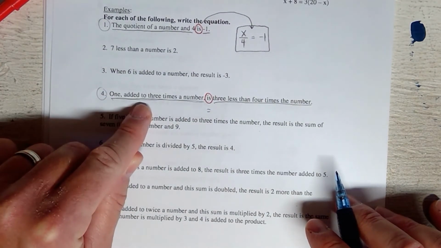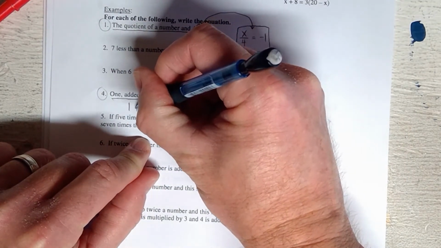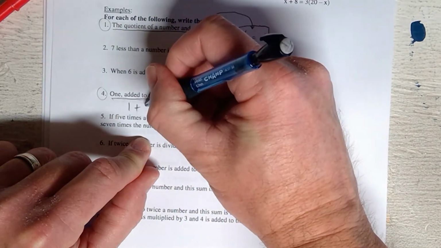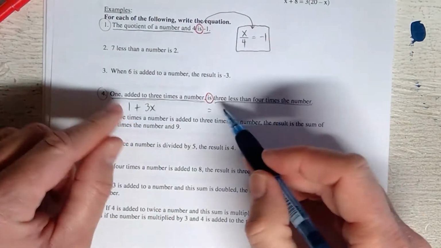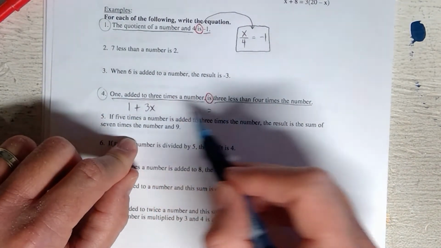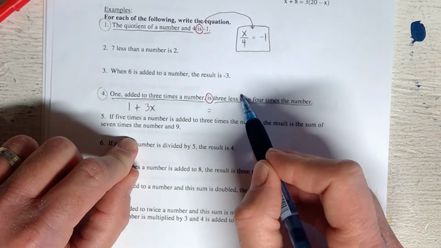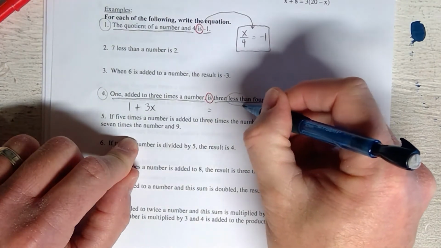1 added to, so what are we talking about here? We're talking about 1 plus what? 3 times a number. 1 plus 3x. So 1 plus 3x equals what? 3 less than. Okay, here's that phrase "less than" we've got to watch out for, right? We've got to watch out for that one.